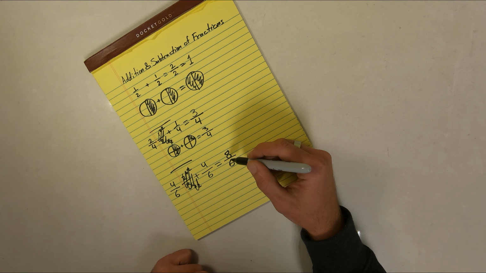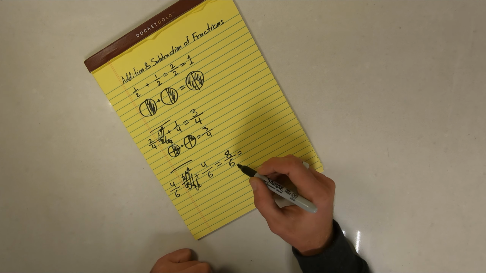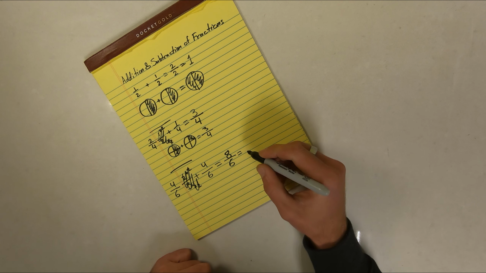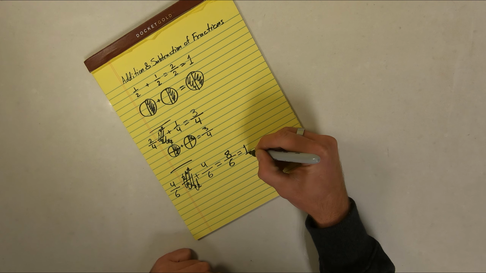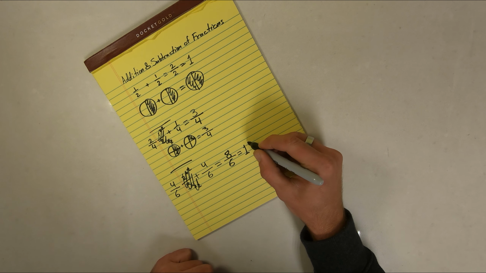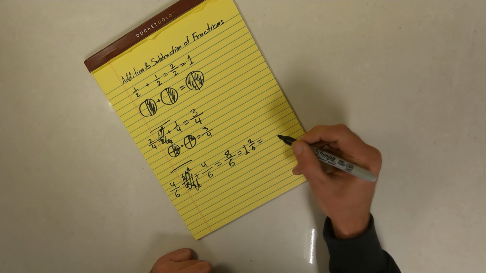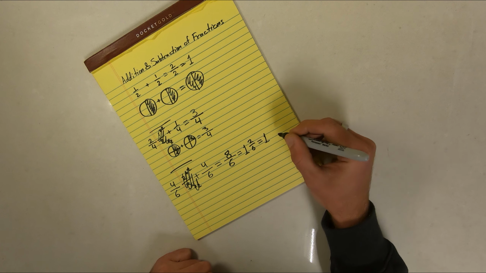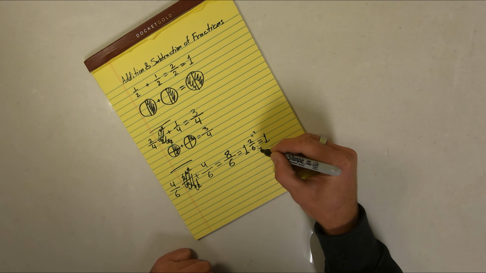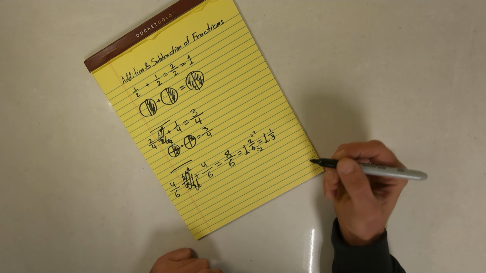8. 8/6 is an improper fraction, so we have to reduce it. So we divide 6 into 8, and 6 goes into 8 one time. So we put a 1 here, and then we have 2 left over. So we have 1 and 2/6, and the 2/6 can further be reduced by dividing the top by 2 and the bottom by 2 to give us 1/3.